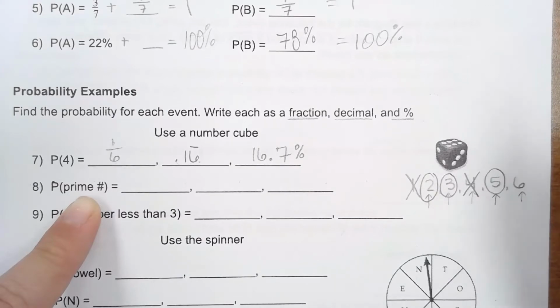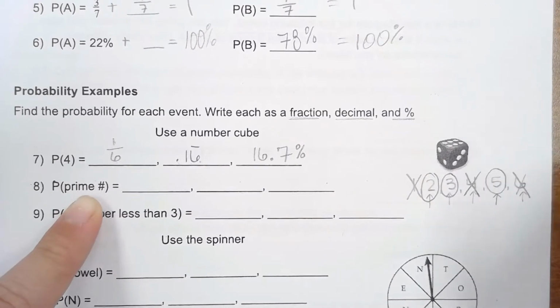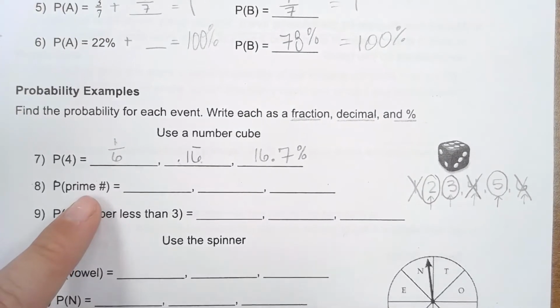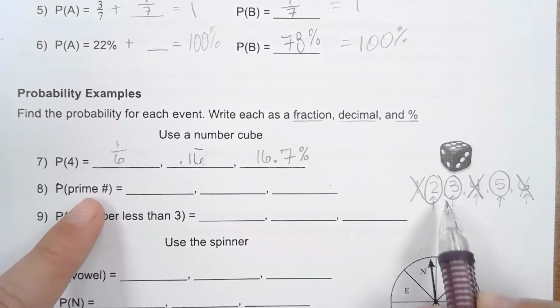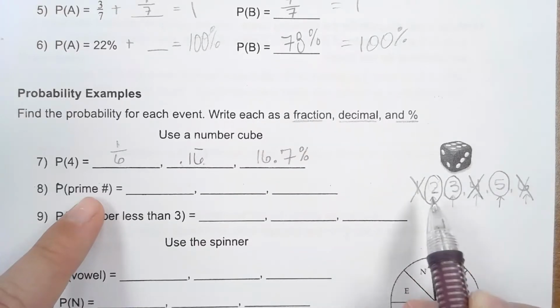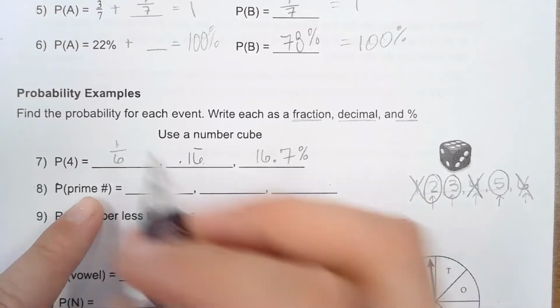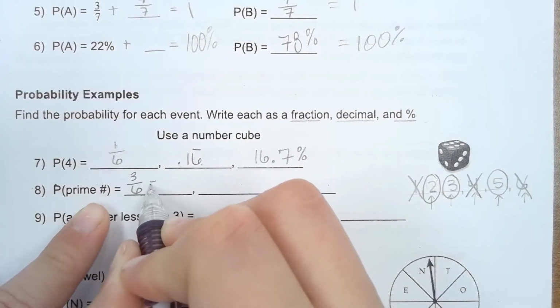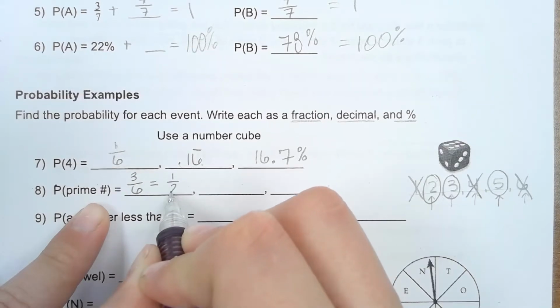And 6 is not, because 1 times 6 is 6, but you can also do 2 times 3. So for the probability of getting a prime number, how many numbers did we circle? 1, 2, 3, out of 6 numbers total. So the probability of getting a prime number is 3 out of 6, which reduces to 1/2.